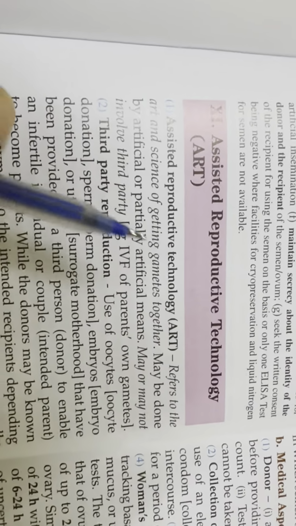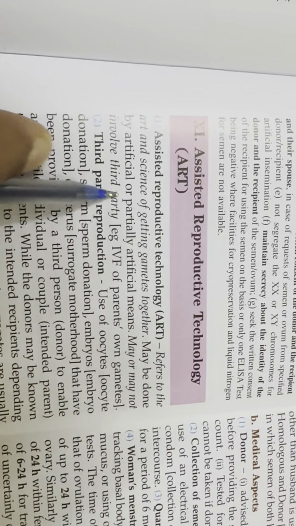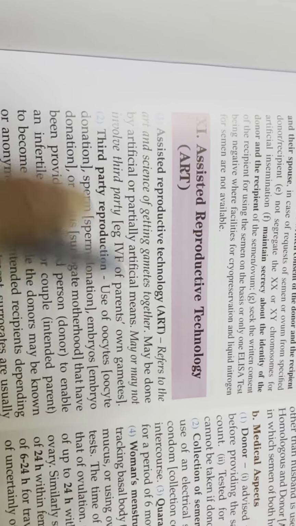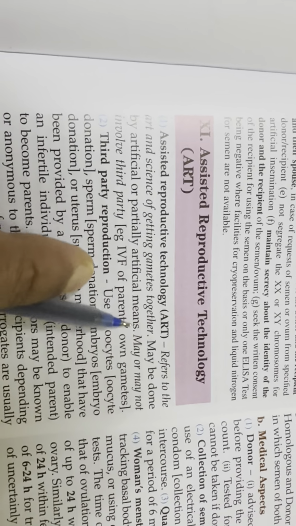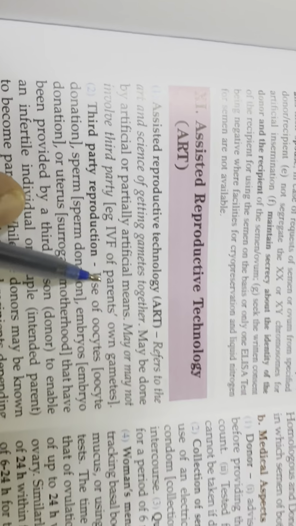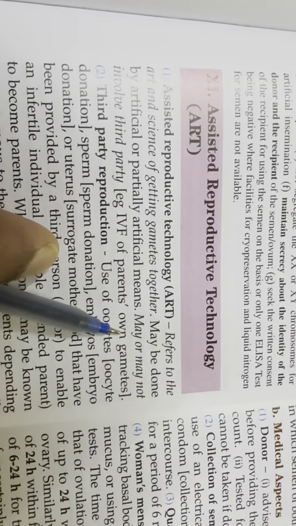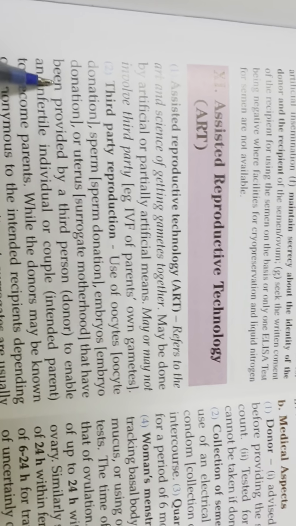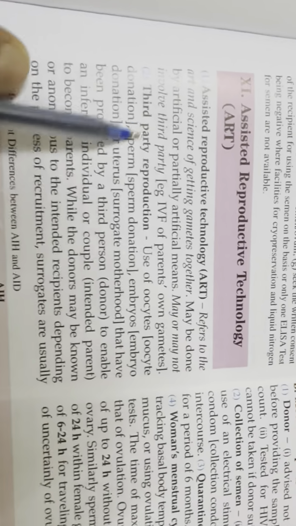Assisted reproductive technology refers to the art and science of getting gametes together. It may be done by artificial or partial artificial means, and may or may not involve a third party. For example, IVF with the parents' own gametes is assisted reproductive technology.